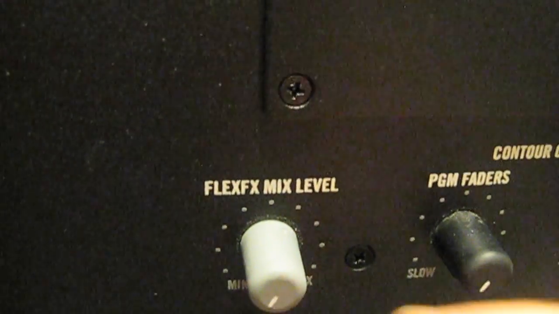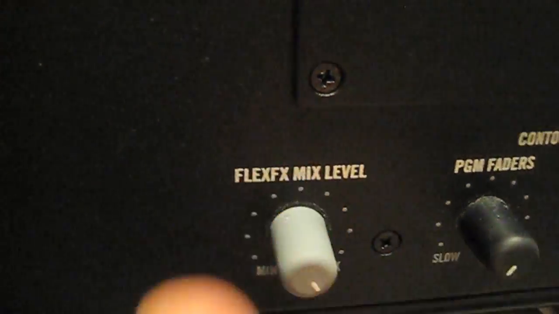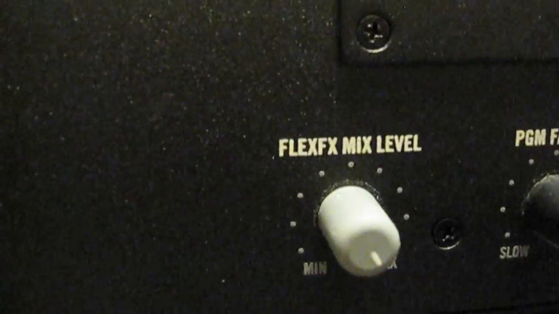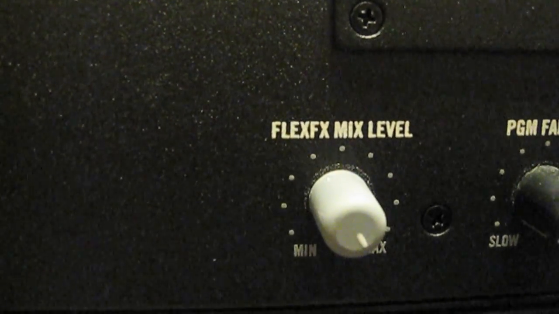Now you want to come down to the front panel of the mixer and turn the flex effects mix level knob all the way to the right. This is important in order to hear the effect and the dry signal. You want to keep this turned all the way to the right.